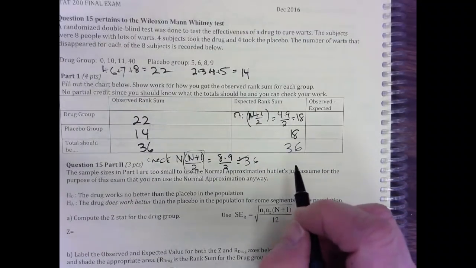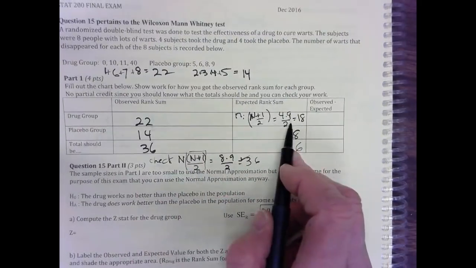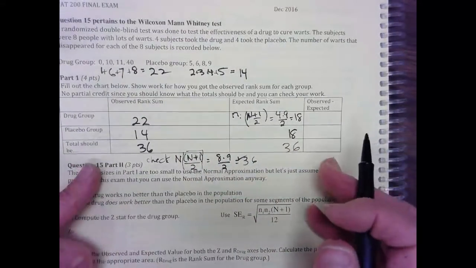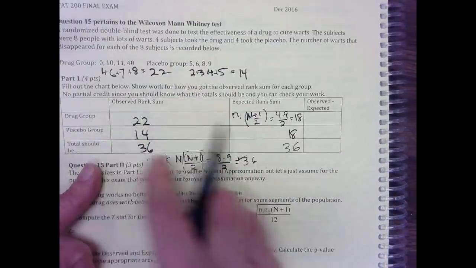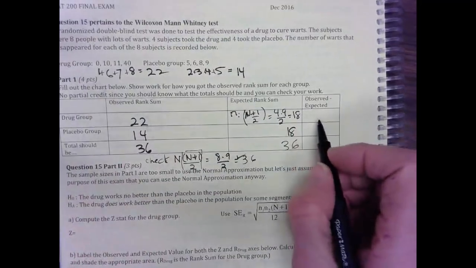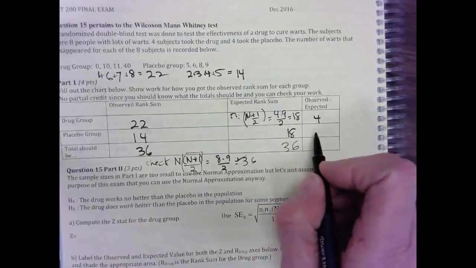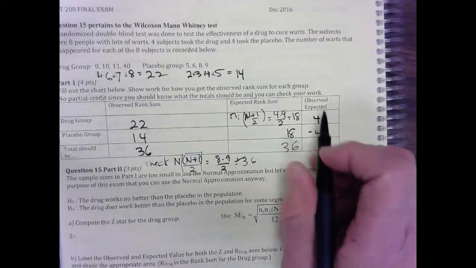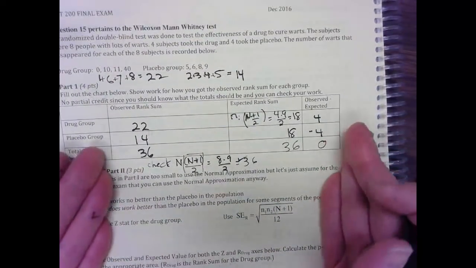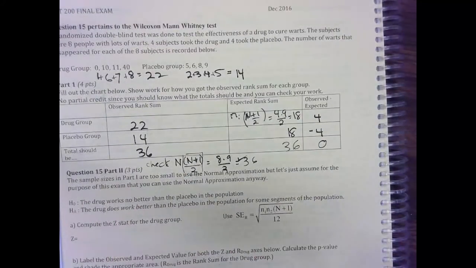And now the observed minus the expected. This is a good check. Now you're not going to be filling out this whole table. I probably won't give you this whole table. I don't think you need this, but it's nice to see that 22 minus 18 is 4, and 14 minus 18 is negative 4, and the differences have to sum to 0. You're not going to get a question where you have to fill out a whole chart. I would just ask you probably what the rank sum is, maybe what the expected rank sum is.